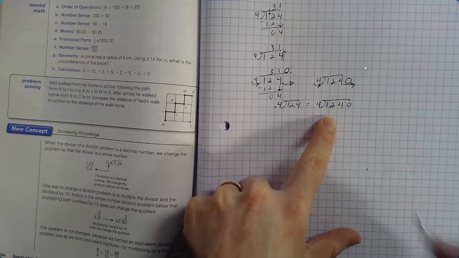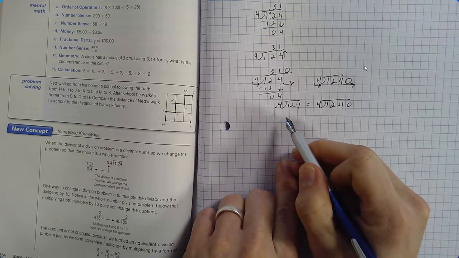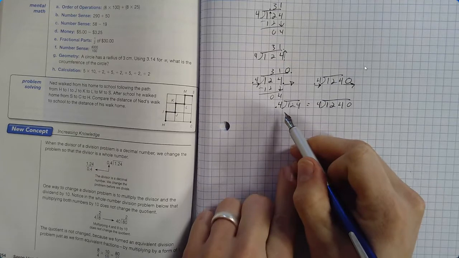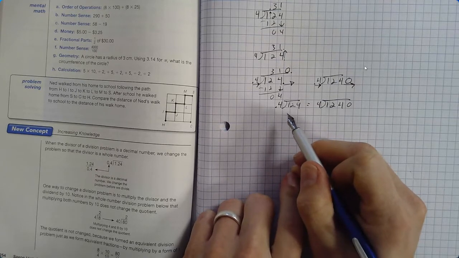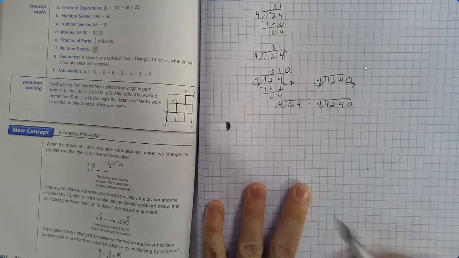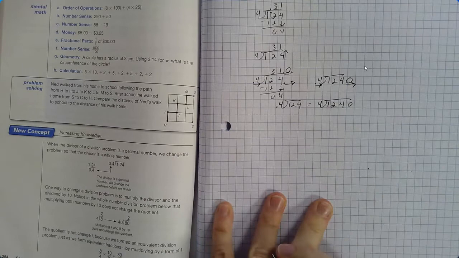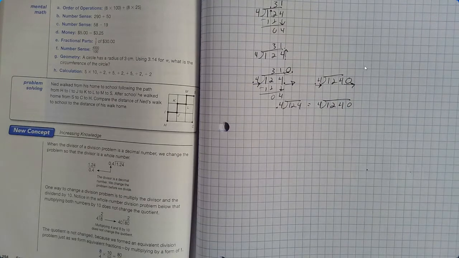Now you can try and do this problem instead of this problem, but I'm going to tell you right now, you can move that decimal at the end of the problem. You can just move it over at your answer, right? Instead of 31, you move it over, and now you have 310. Okay, so you do have some options.